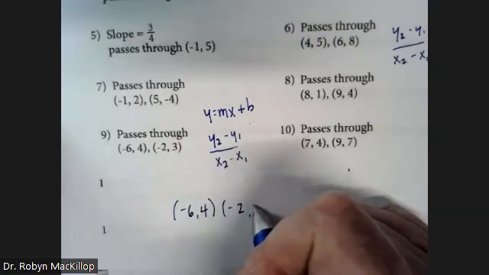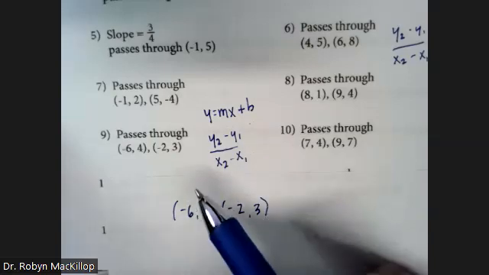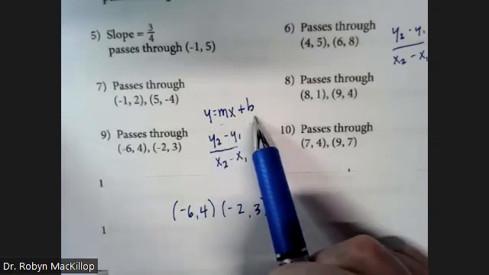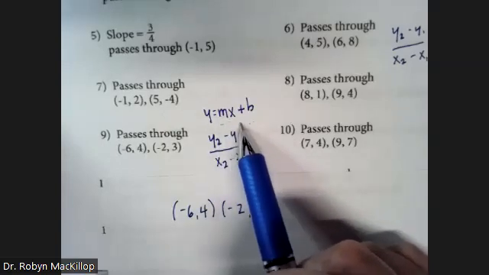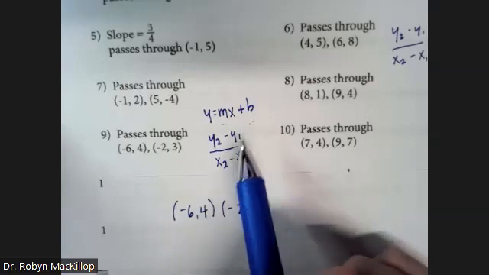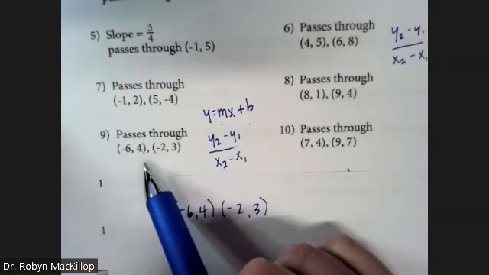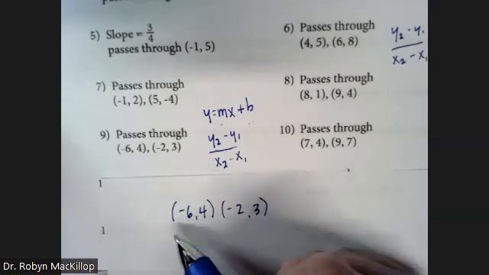-2 and 3. And they don't really fit into this one because we're missing two things. You need to have 3 of the 4. So this is when you revert back to this one, when you've got 2 sets of ordered pair.